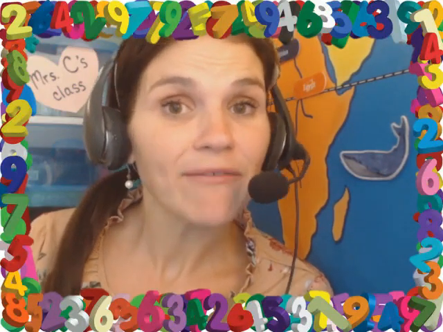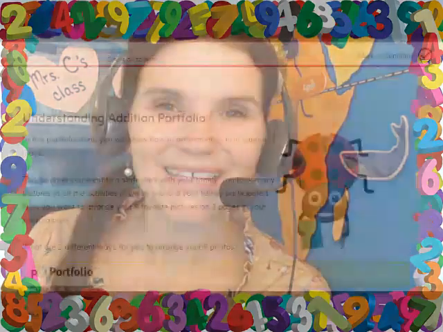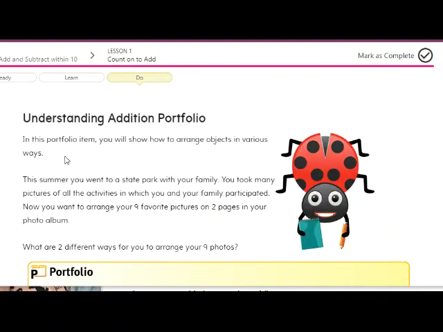This portfolio assignment, you'll complete an activity at home and then have your parent or caretaker take photos and upload those photos for your teacher so you can get a grade. Let's look at your lesson. Understanding Addition Portfolio. In this portfolio item, you will show how to arrange objects in various ways.